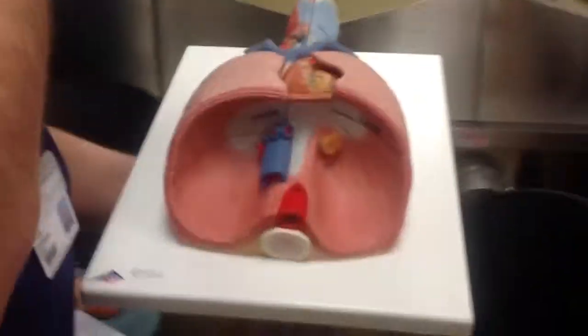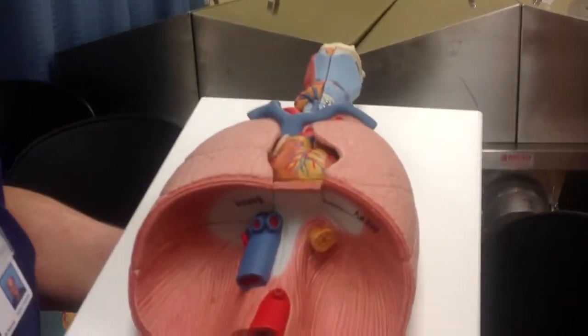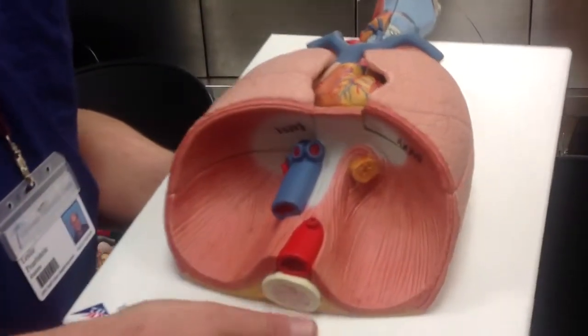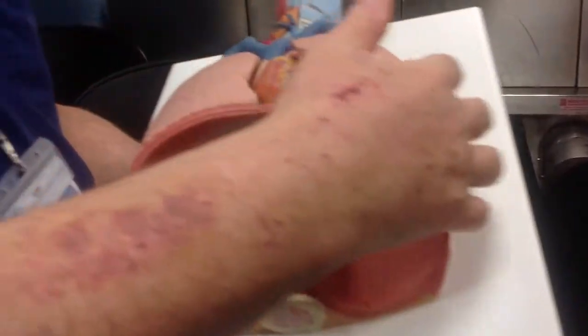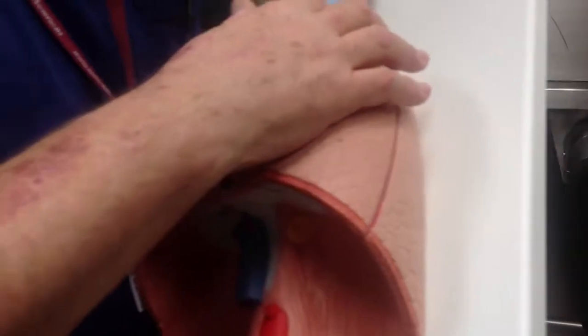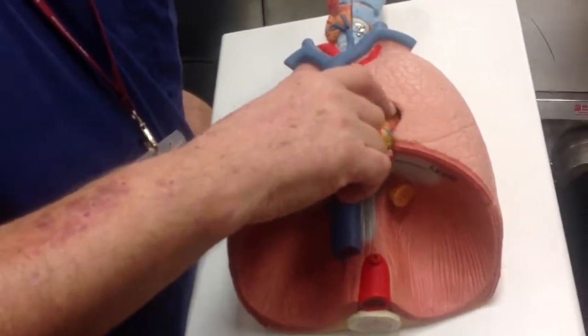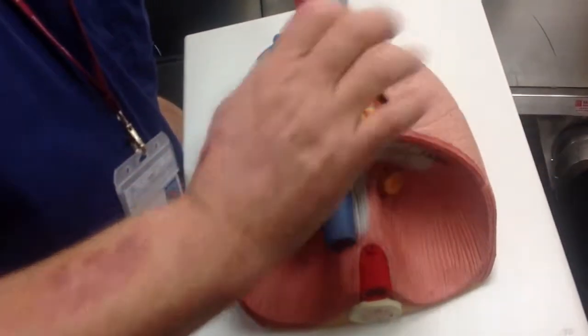So again, when we opened the chest, we first saw the natural alignment of the heart, lungs, the great vessels. As we took the lungs out, we found that the left lung has two lobes to it. Here's the oblique fissure on the left side. It had this marked cardiac indentation, and the lingula, this little tongue coming out.